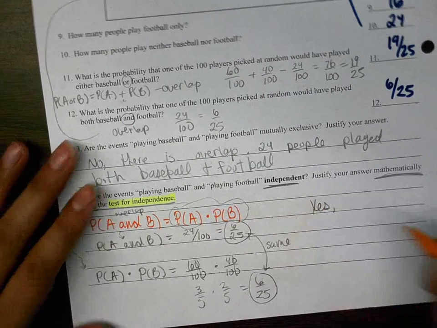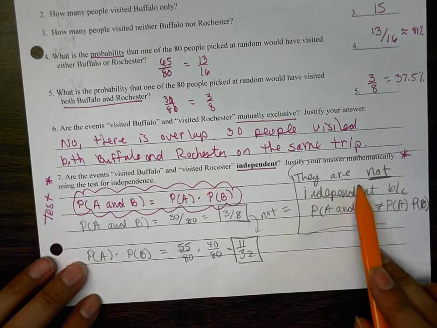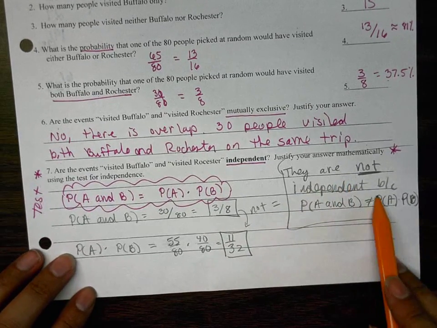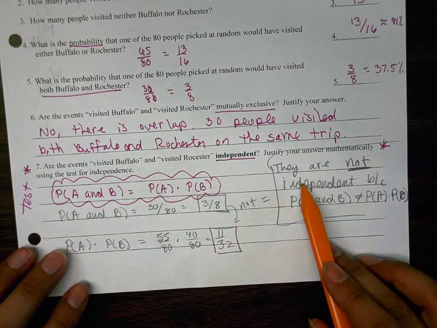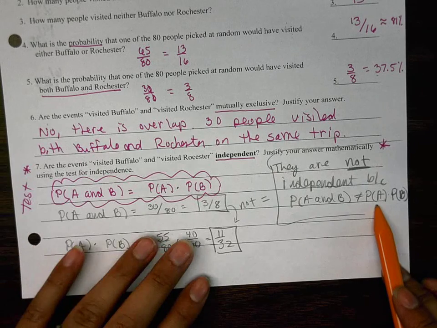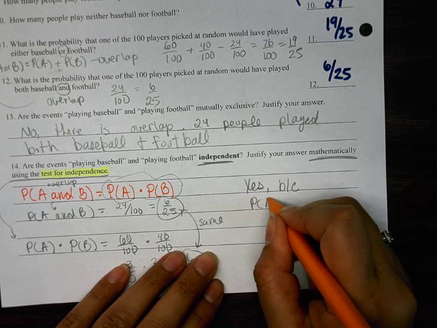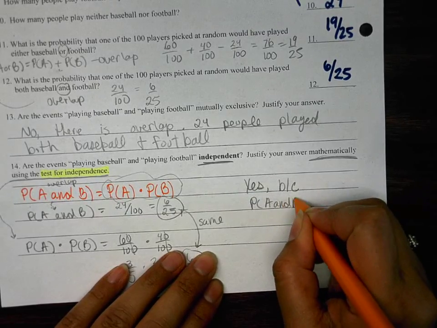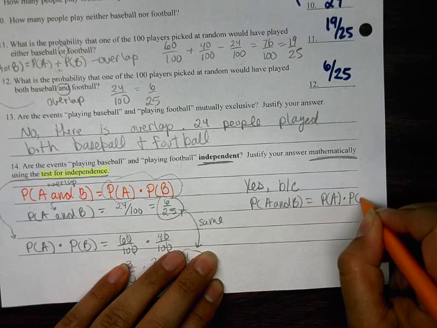Now look at the one we had yesterday. Why was the one we had yesterday not independent? Because they didn't equal each other. They were not. This one was 3/8. This one's 11 over 32. Do you see that? They were not independent because P of A and B did not equal the product of P of A and P of B. For this one, yes, because P of A and B equals P of A times P of B.